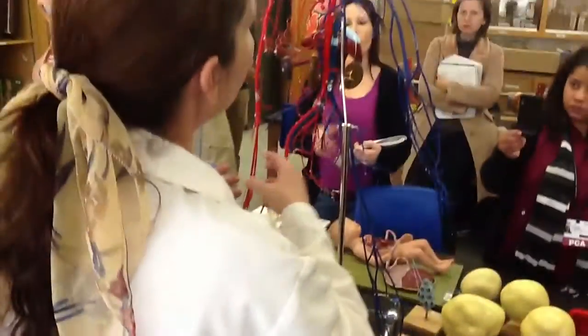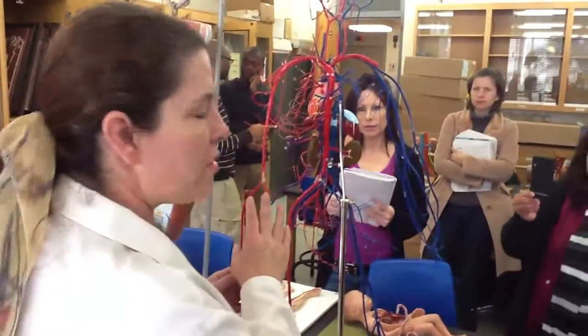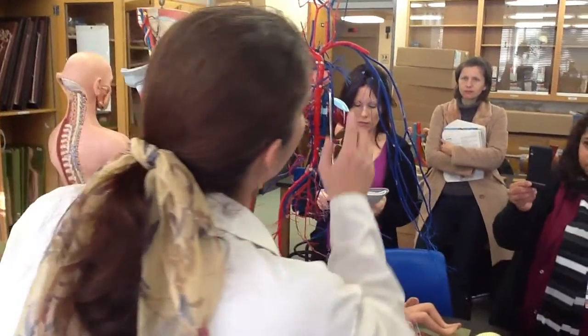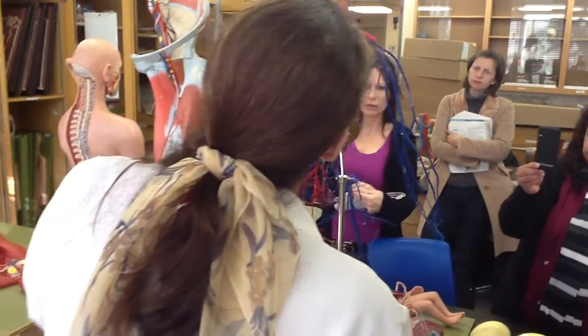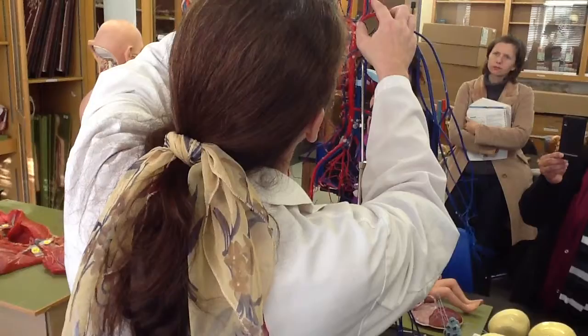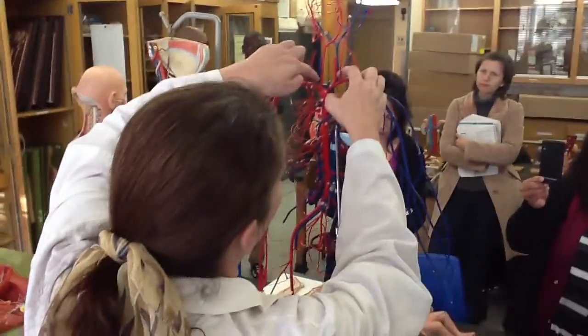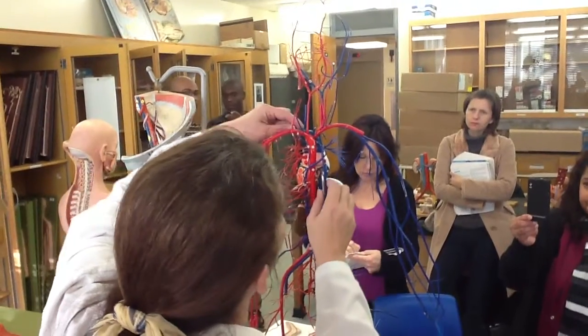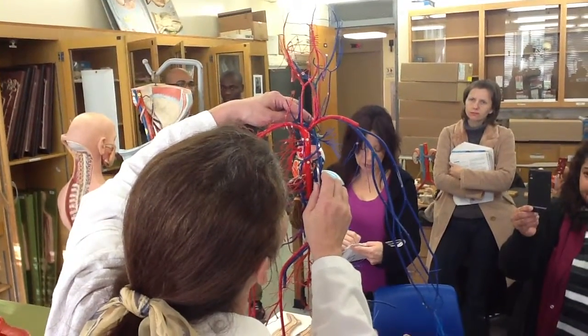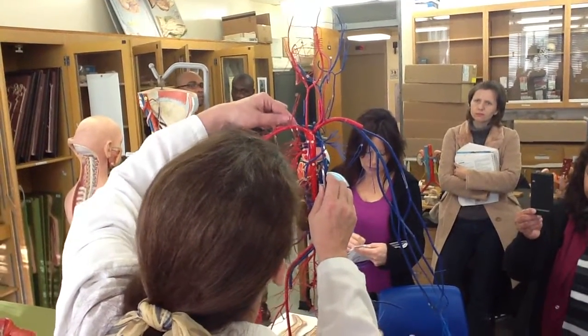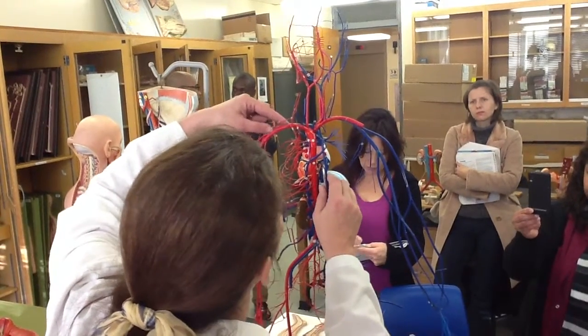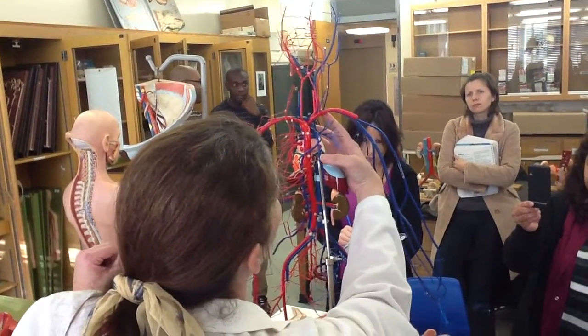The venous return mimics the actual arteries. We can see that returning from the head and neck area, we have not a carotid vein, but a jugular vein, and it will join the right and left brachiocephalic veins to the superior vena cava. The subclavian veins follow the subclavian arteries on the right and left side.